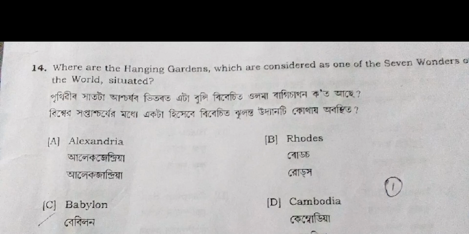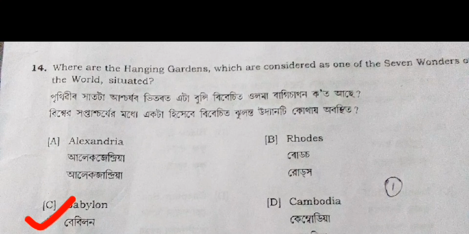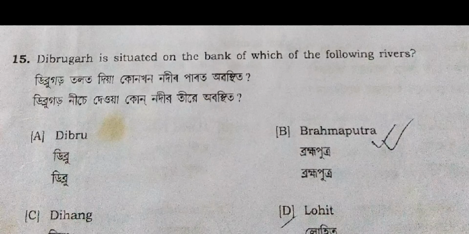14th question is, where are the Hanging Gardens, which are considered one of the 7 wonders of the world, situated? Option A. Alexandria, B. Rhodes, C. Babylon, D. Cambodia. The answer is none other than C, which is Babylon. Next question is 15. Dibrugarh is situated on the bank of which of the following rivers? A. Dibru, B. Brahmaputra, C. Dihang, D. Lohit. The answer is B, which is Brahmaputra.